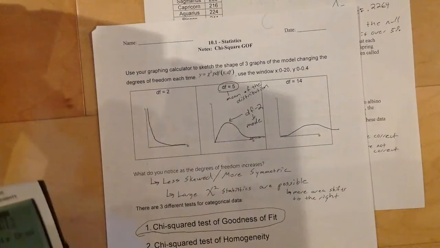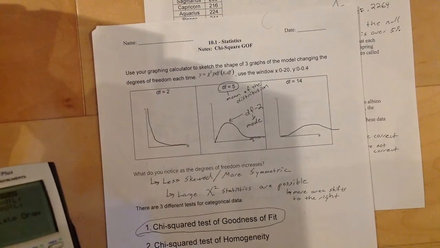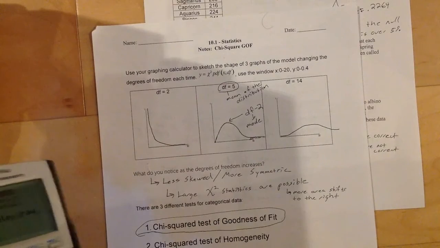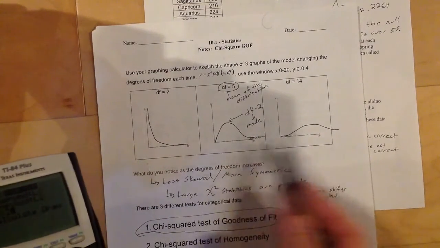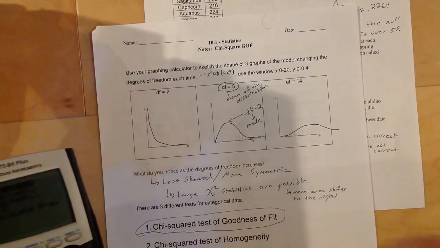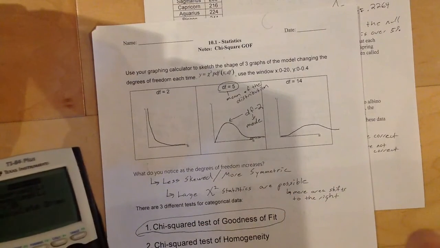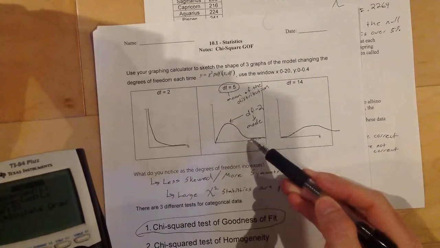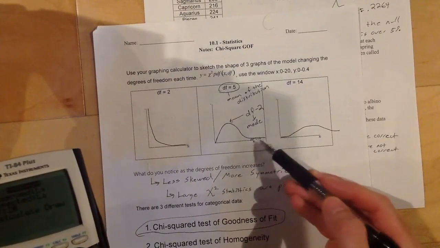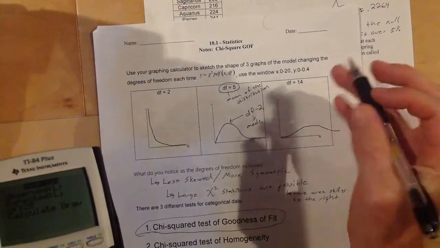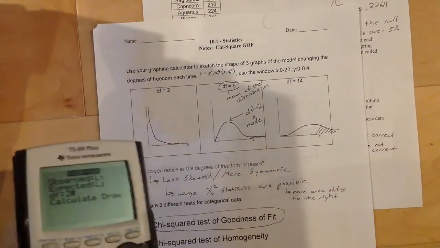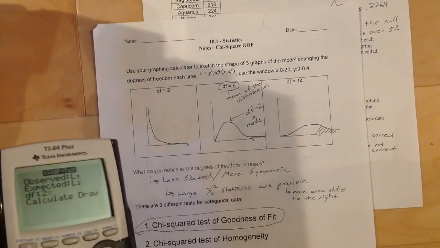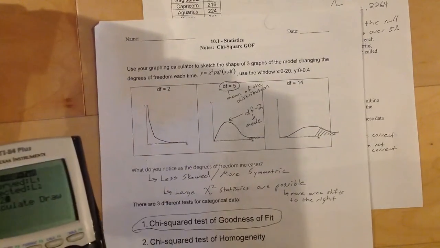Because remember, way back here, we saw that based on the degrees of freedom, the curve has a pretty radically different shape. So if you put in the wrong degrees of freedom, you're going to be calculating the wrong area, which is going to give you the wrong p-value. I mean, if we shade from here to here on this curve, it's a little bit of area. If we shade from here to here on this curve, it's a lot of area. So it's important that you're putting in the right degrees of freedom, because otherwise you're using the wrong curve.